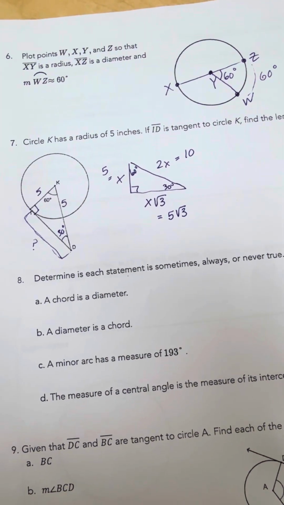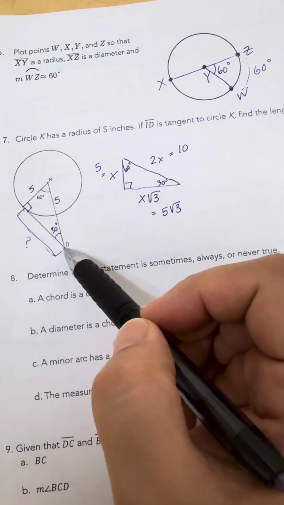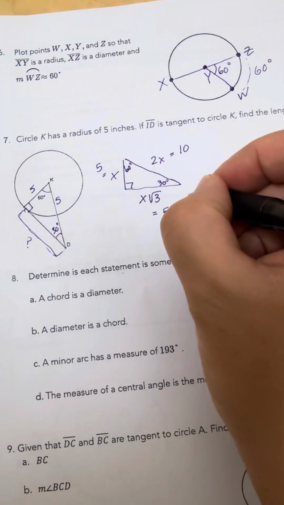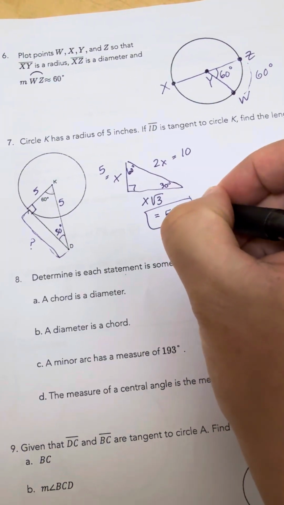So the part that I'm looking for is the long leg. It's opposite the 60, and so the answer here is that it is 5 radical 3 inches.